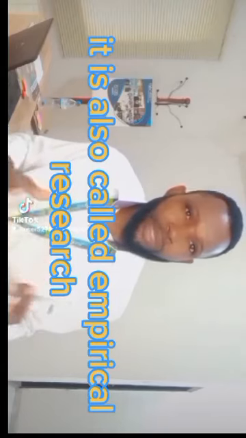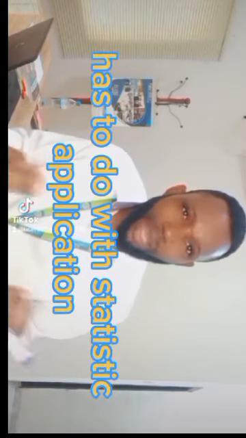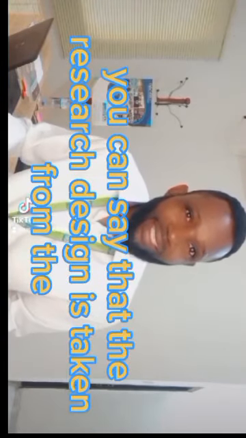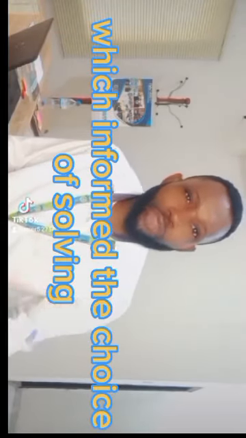It is also called empirical research. They believe purely in quantitative methods, which has to do with statistical application. It has to do with numerical figures. So they believe in purely scientific procedures. So if you're conducting a survey, for example, you can say that the research design is taken from the positivist worldview, which informs the choice of survey.